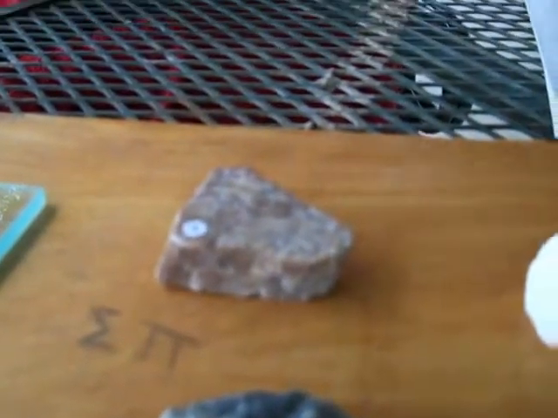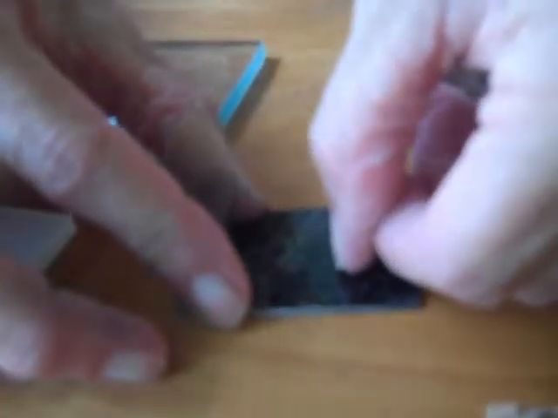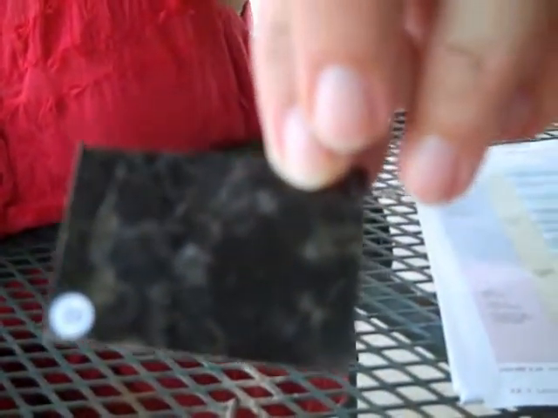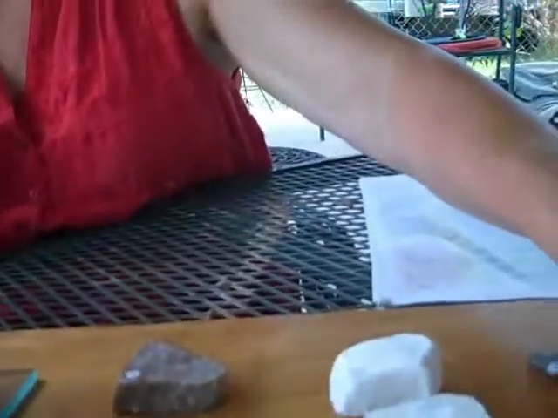Now I'm going to come over here to this biotite, and I'm going to show you one other test. I'm going to put the mineral down on the ground and scratch it with my fingernail. Your fingernail has a hardness of 2. So this mineral, biotite, number 10, is soft enough to scratch with your fingernail. It has a hardness of 2. And so that narrows down your choices.